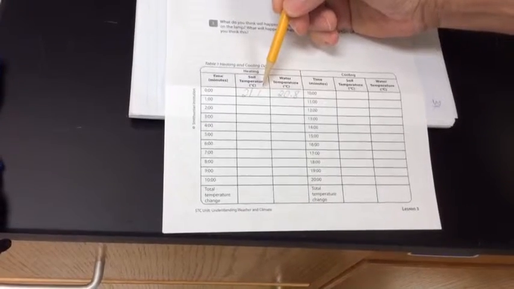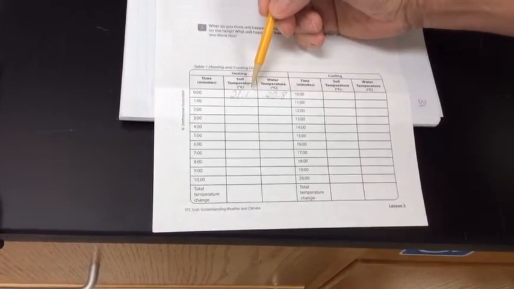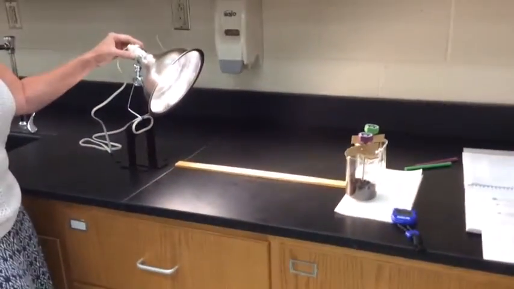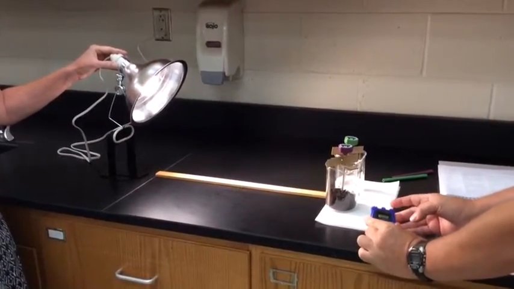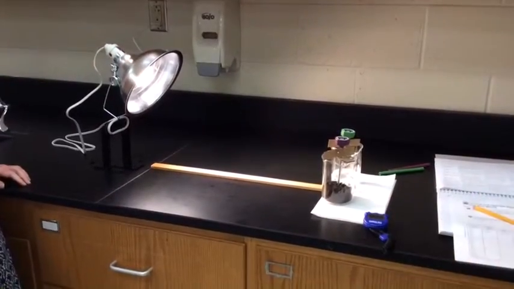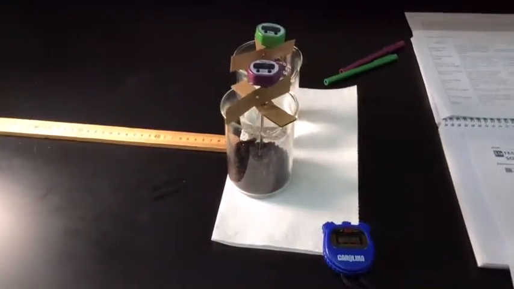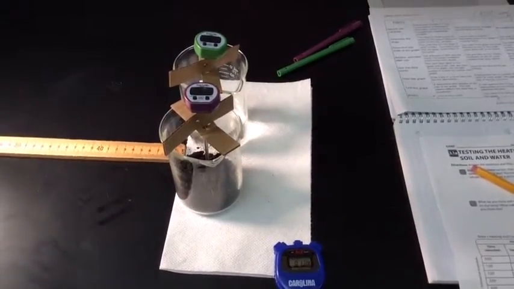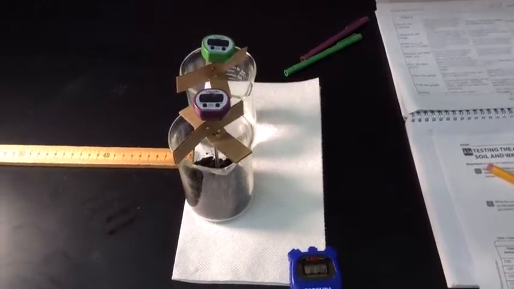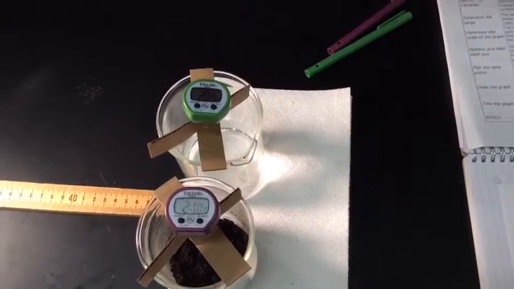Next, record the temperatures of each beaker as time 0 minutes. Turn the lamp on and start the timer. The lamp will stay on for 10 minutes. You will record the temperature of both materials to the nearest 1/10 of a degree Celsius every minute for 10 minutes.